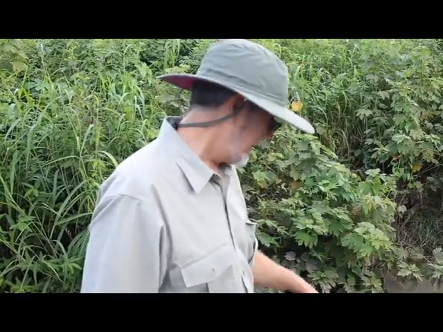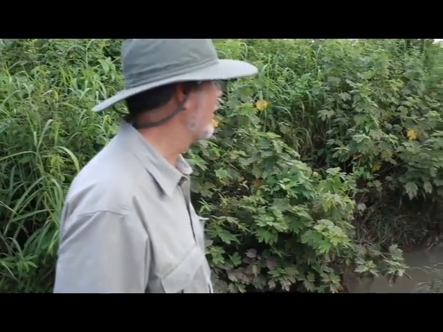Bigger, what would they be? Dinosaur tracks. Dinosaur tracks look just like that.